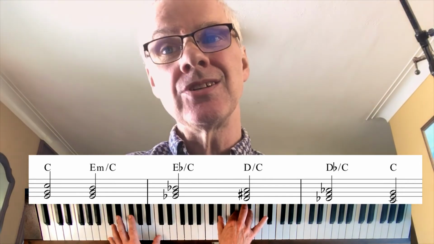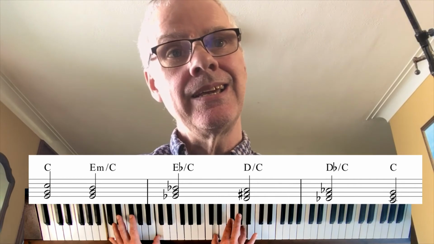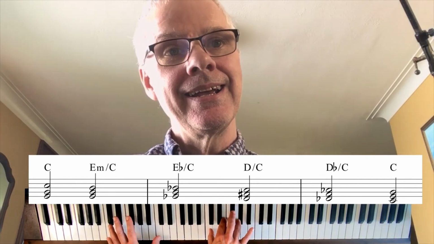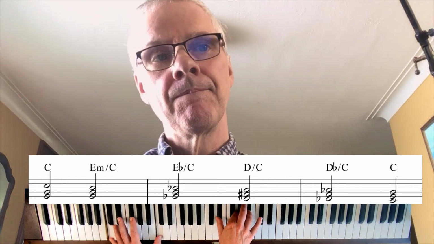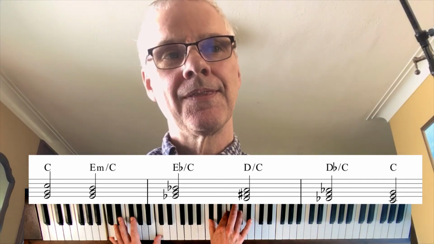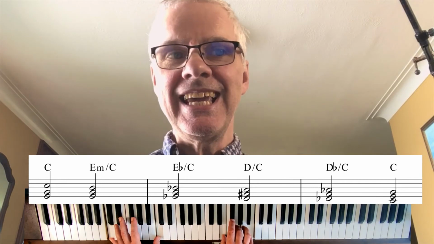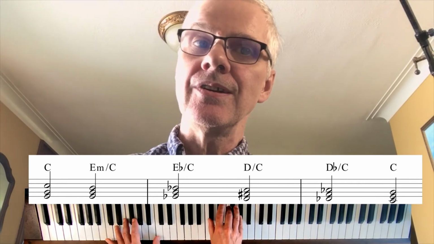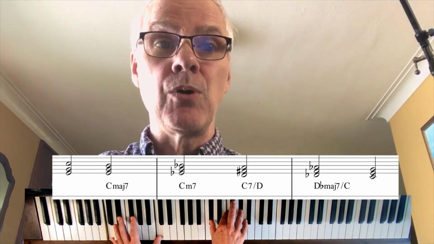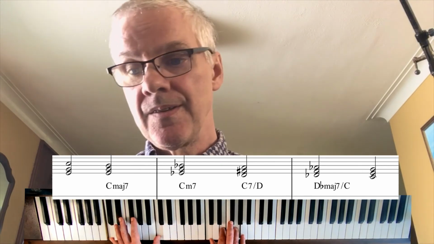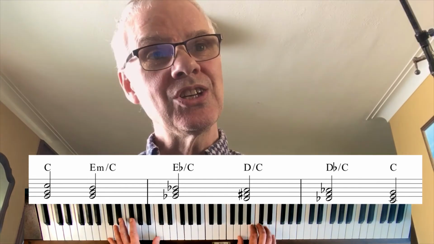And then an E flat major, D, D flat, C. Now even though you play E minor, E flat, D major, D flat, the truth of it is, the real chords are C, C major 7, C minor 7, D7 over a C, D flat major 7 over a C. C is the 7 of both D and D flat to a C. And with all these, you can change inversions.